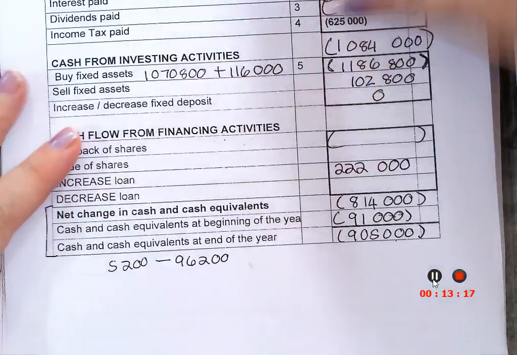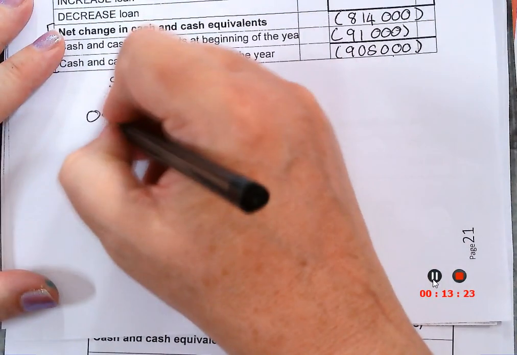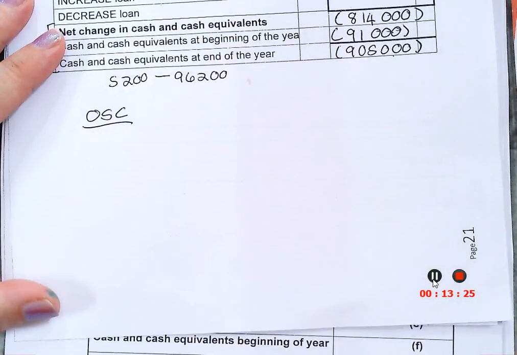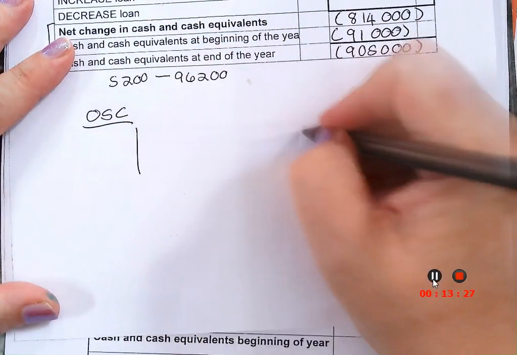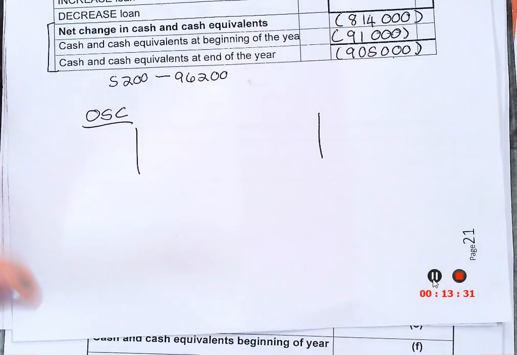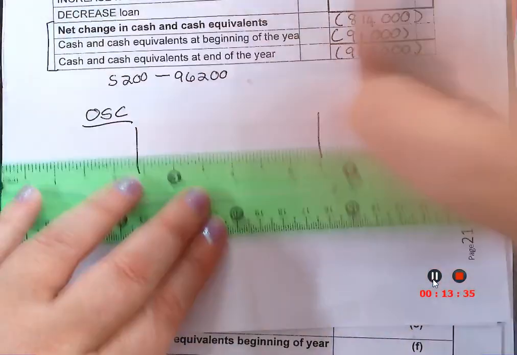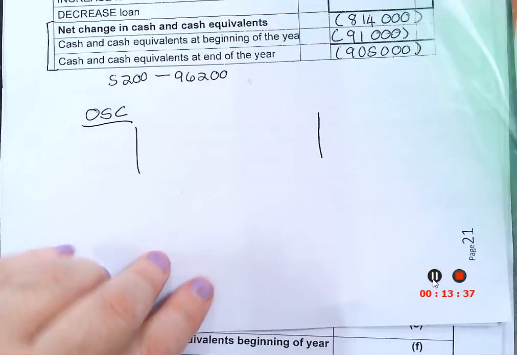On your answer sheet, so that the marker can see it, you're going to quickly draw an ordinary share capital note. But listen to me. Don't do things in detail. Don't use your rulers. If you want to use your ruler, use it like this. Don't go draw lines first. You don't have time for that.